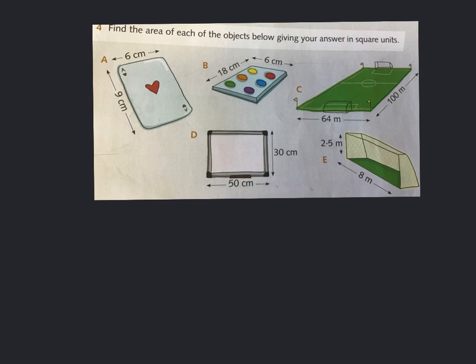Challenge 2, question 4. Again, we looked at how to approach these in the teaching video. Looking at A first, which is the playing card, it's 9 centimetres long and 6 centimetres wide. Remember our formula, area equals length times width. So for question A, the area is 9 times 6, which is 54 centimetres squared.